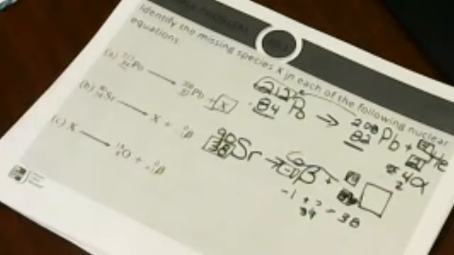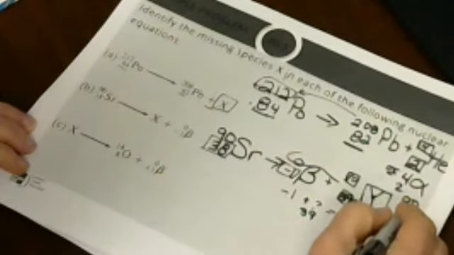Okay, so which one of these two numbers do we use, 90 or 39, to identify the element? We always use the bottom number. This is your atomic number. It's what identifies the element. So this number 39, we're going to look it up on the periodic table. And I see from my periodic table that number 39 is yttrium, which is capital Y. So this is my answer, 90 39 yttrium. That is the answer.